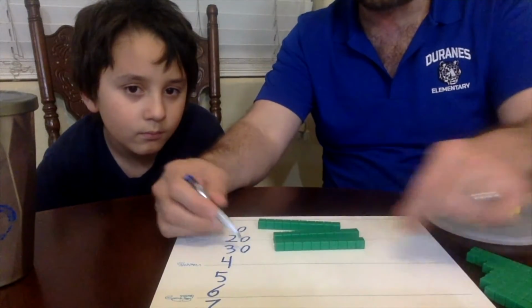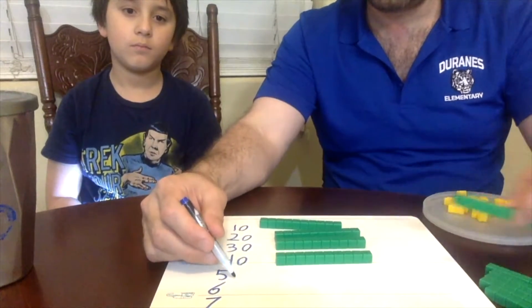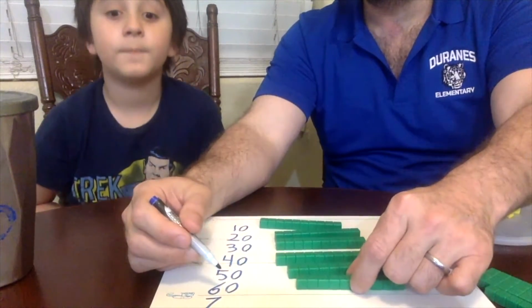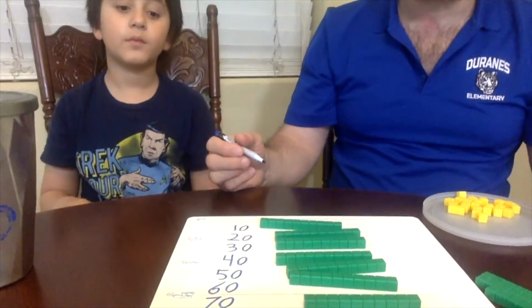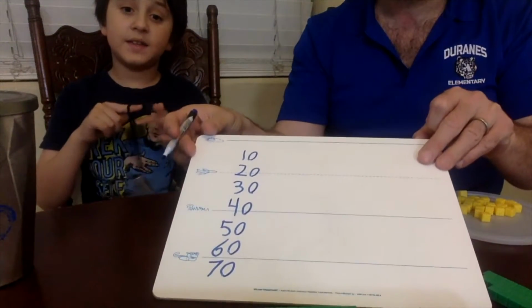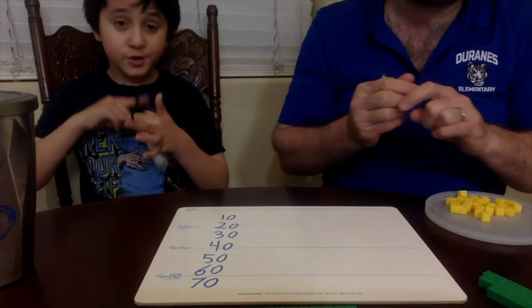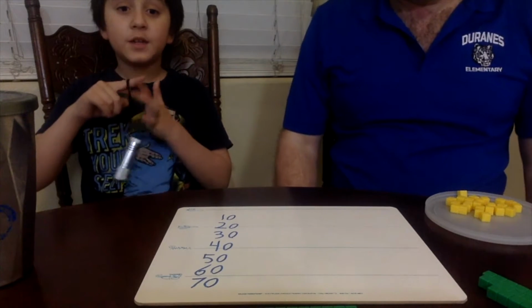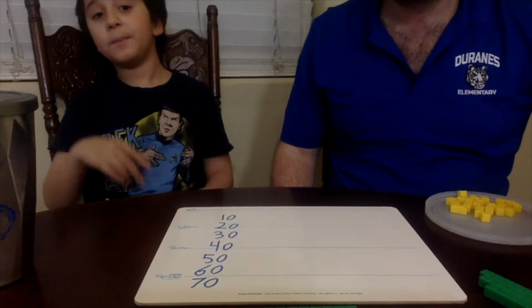30, add a 0 to 3. 40, add a 0 to 4. 50, add a 0 to 5. 60, add a 0 to 6. And 70, add a 0 to 7. So basically what happened is those numbers got changed to their 10 forms because they're multiplied by 10.